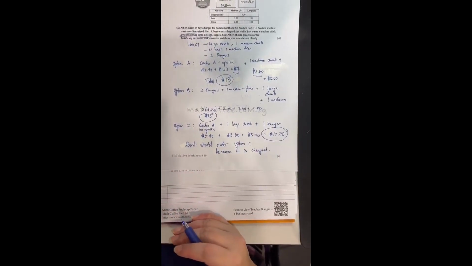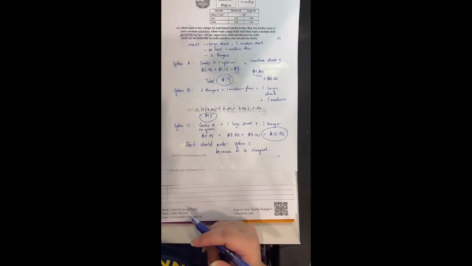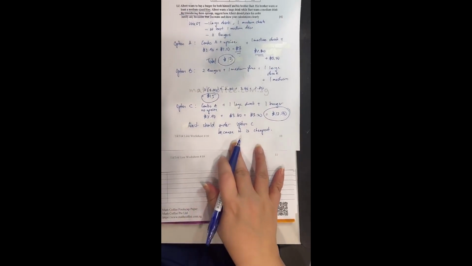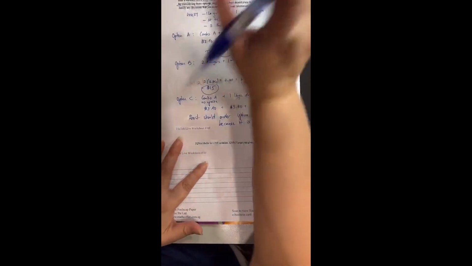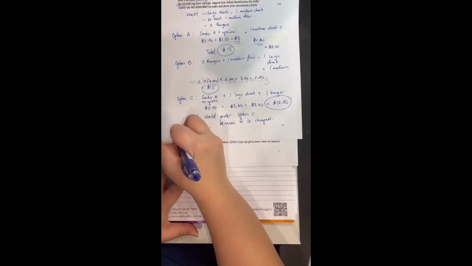Combo A upsize plus combo A also can, lor. Yes, can. Actually, wow, not bad, huh? You actually are attentive, huh? Yes. Option D, we can have an option D, huh?